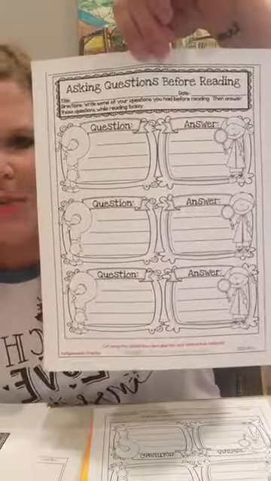Now they're going to go back to their desk and they're going to try the standard, the skill, asking and answering questions with their own books at their own instructional levels or independent levels. So you're differentiating while still teaching specific skills that your whole class needs. They can use this graphic organizer that I'm giving you as well, and they can cut this out to fit their notebook and ask and answer questions as they're reading independently during their independent time.